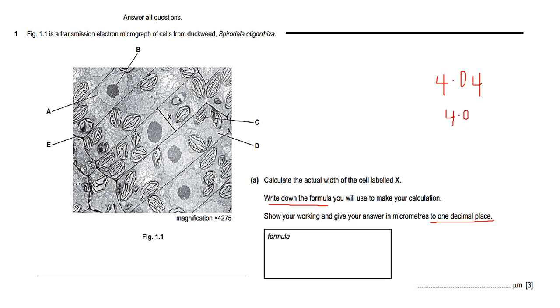Please do not do that if you're in a situation like this. Always stick to what the question has asked you, which is to give your answer in micrometers to 1 decimal place.